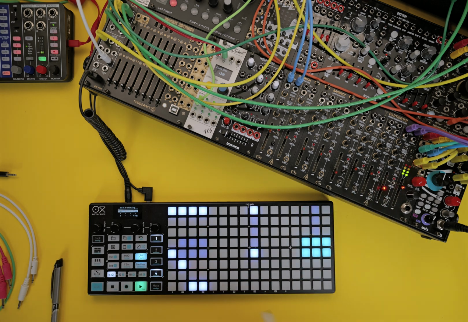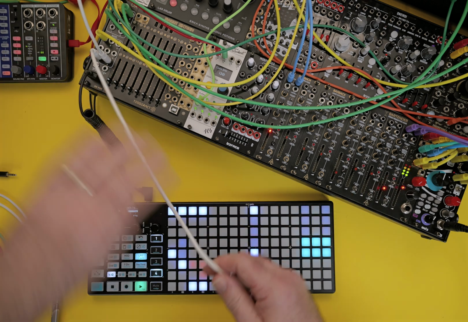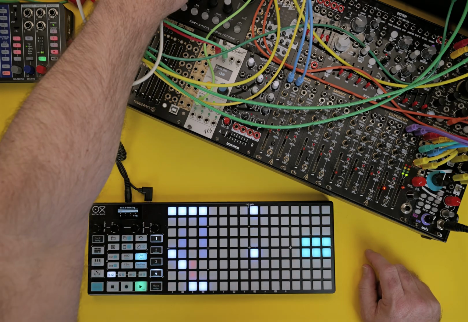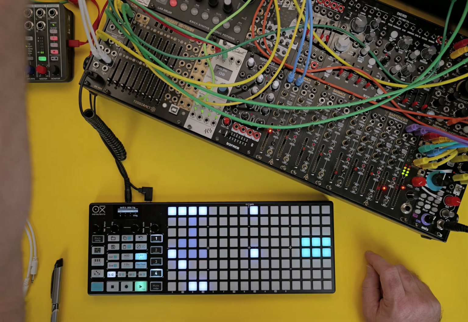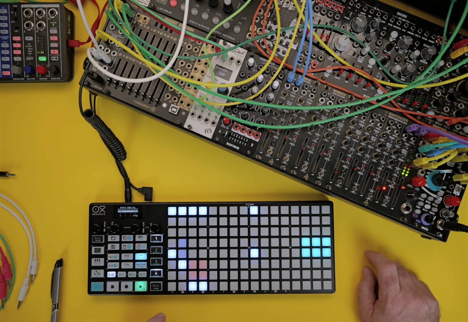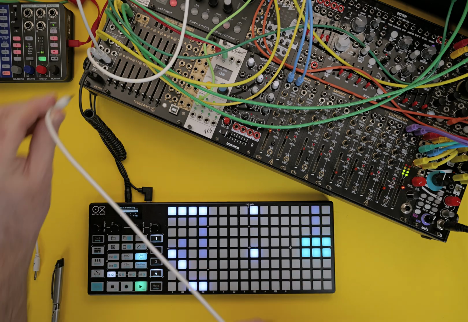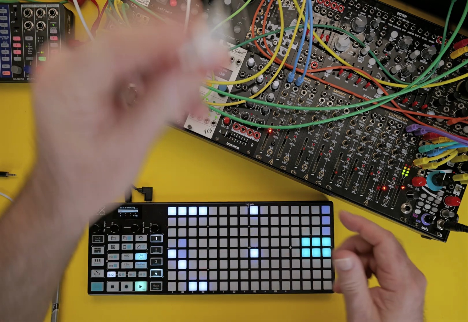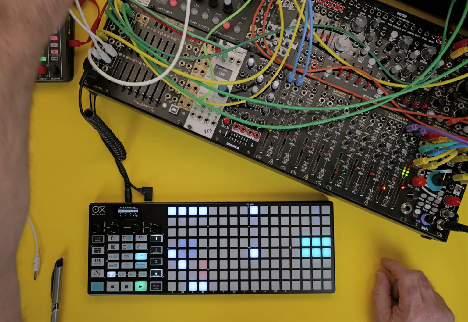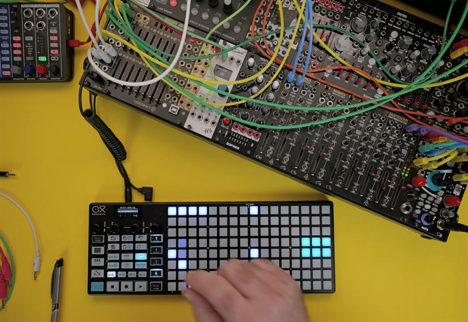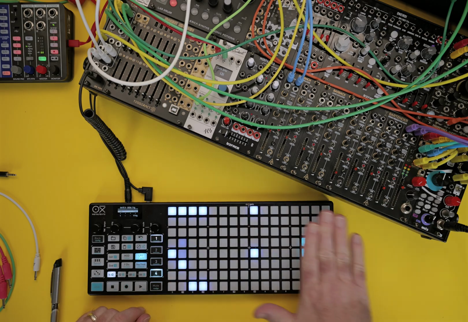Okay, we have a gate. Now track 2 is coming at gate 7, and that's my closed hat. And track 3 is coming at gate 6 there, and that's going to be my snare. Nice. So now we have our kick drum and drum pattern laid in.